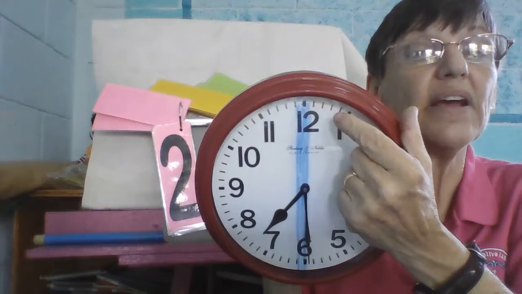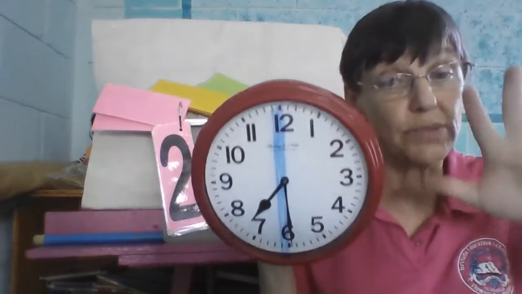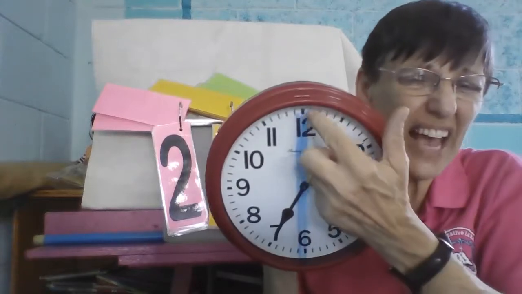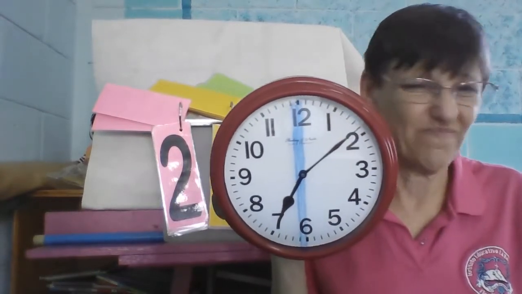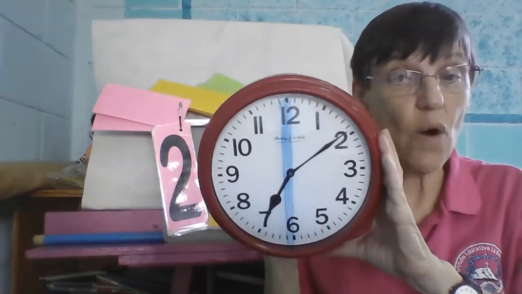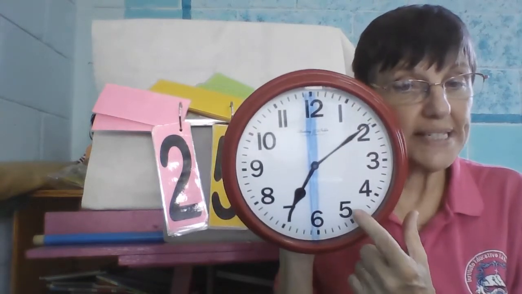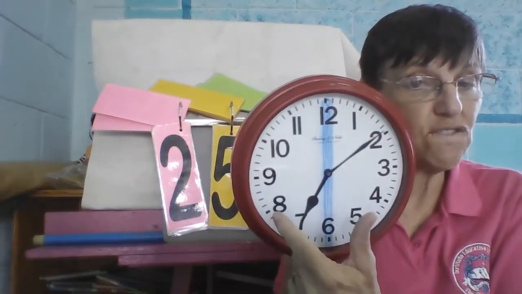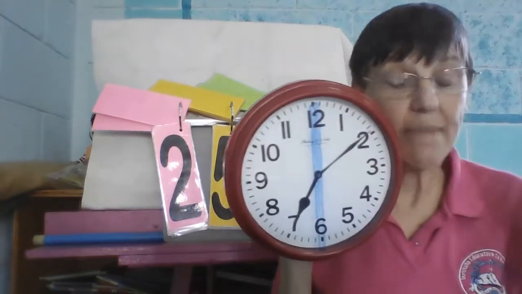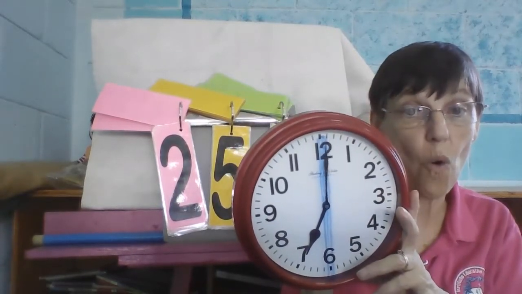1, 2, 3, 4, 5. Then it goes 6, 7, 8, 9, 10. They're in groups of 5. So when the hand is here, you don't want to have to count all those little marks in between, do you? No. So they put the numbers there so that we can say, okay, 5, 10, 15, 20, 25, 30, 35, 40, 45, 50, 55, and back at the top again. We don't say 60, we say, when it's up at the top, we say, oh, clock, right?